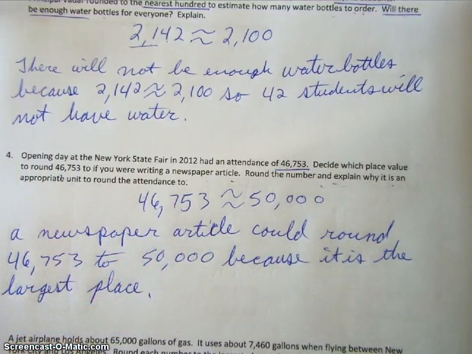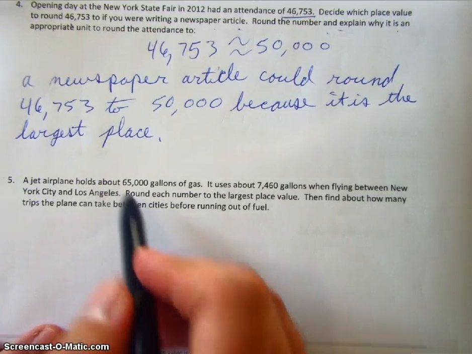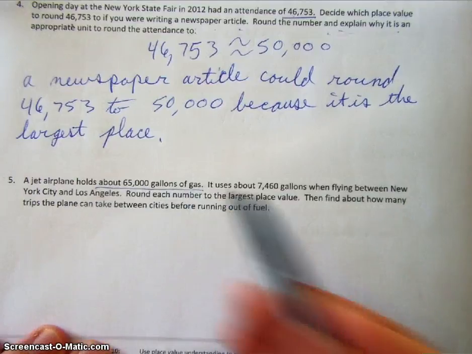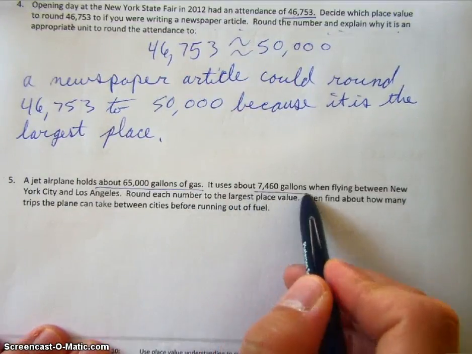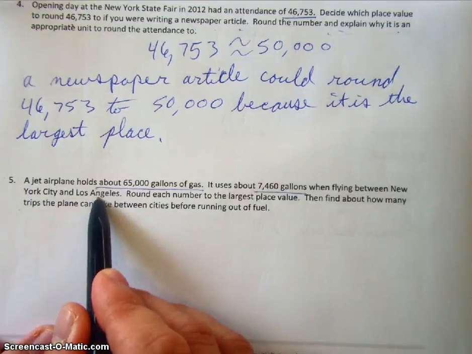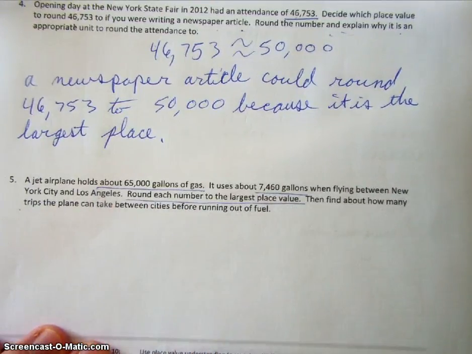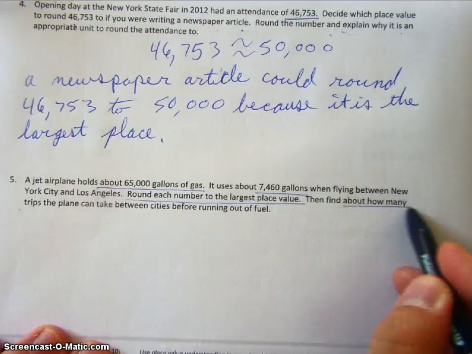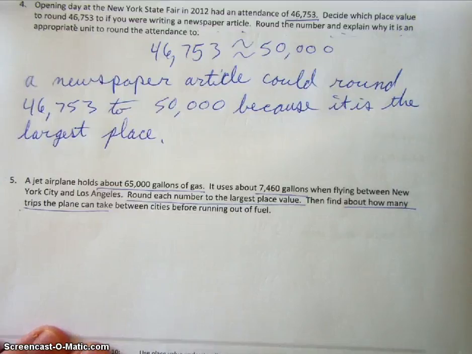So a newspaper article could round 46,753 to 50,000 because it is the largest place in this number. Finally, number 5. A jet airplane holds about 65,000 gallons of gas. It used about 7,460 gallons when flying between New York City and Los Angeles. We're going to round each number to the largest place value and then find out about how many trips the plane can take between the two cities before running out of fuel.